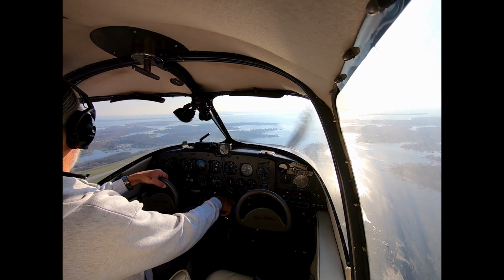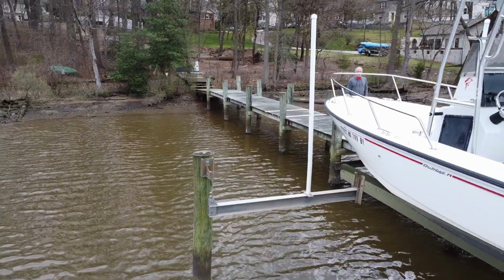Martin Tower, Navy on 81 Kilo, midfield. 81 Kilo, clear for the option.